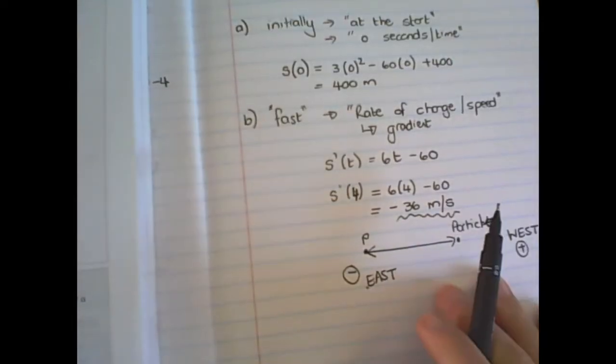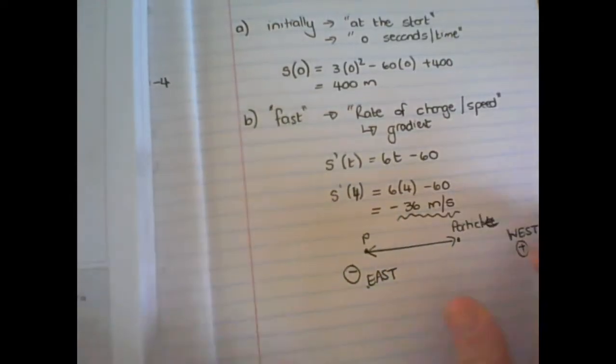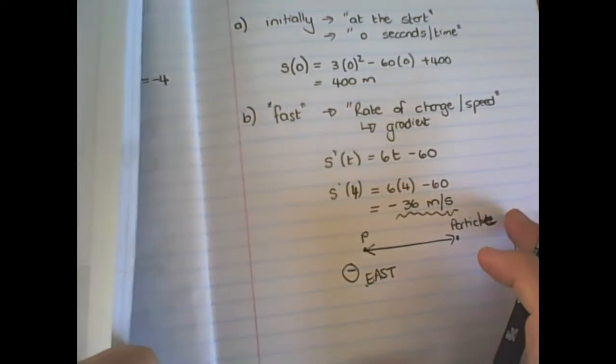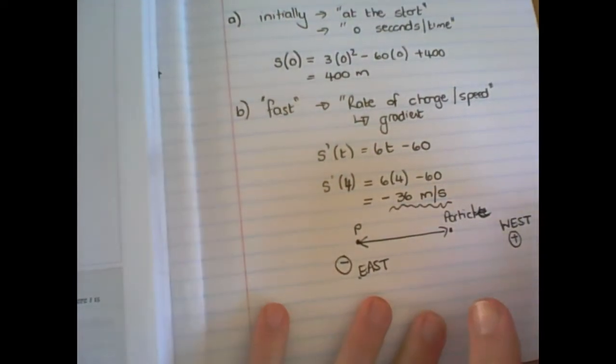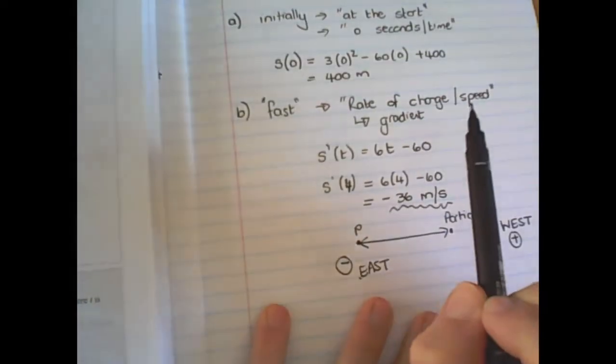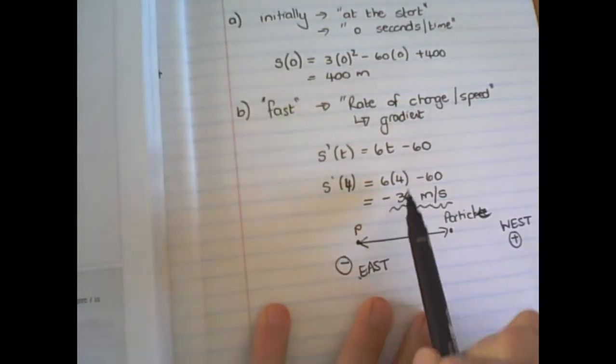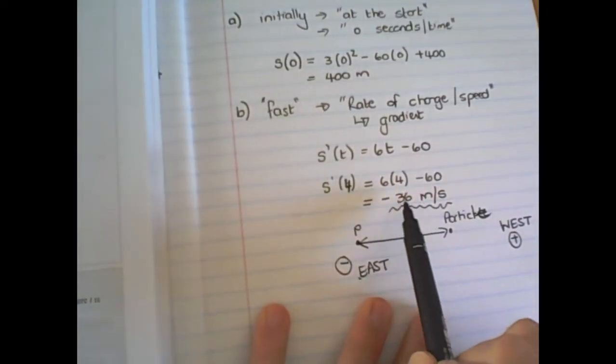Don't be too concerned if you get the direction wrong. That is not something that we are going to worry about. We can simply understand that it's moving at this rate in the opposite direction.